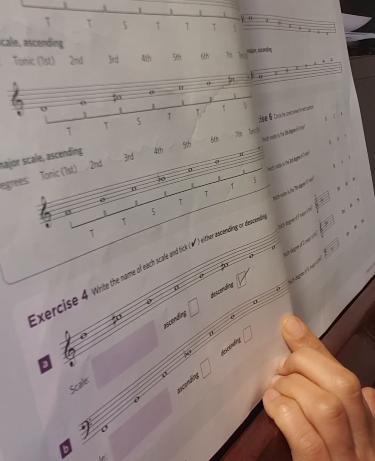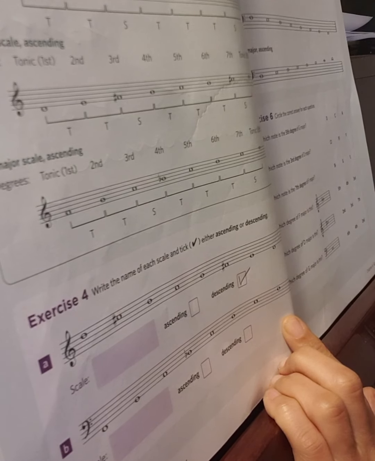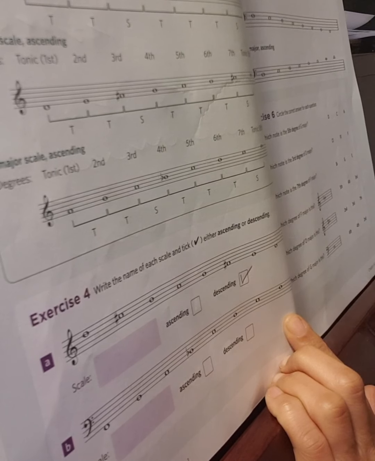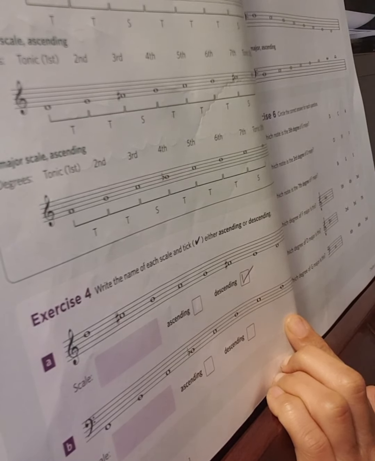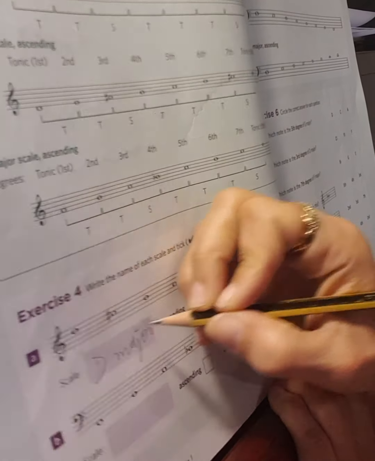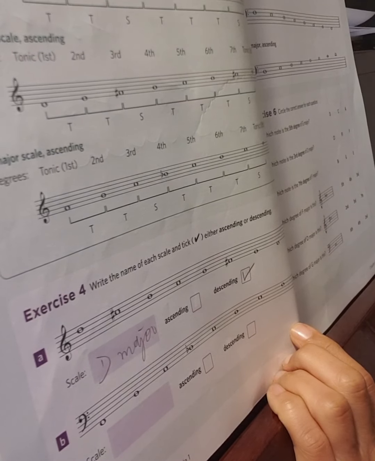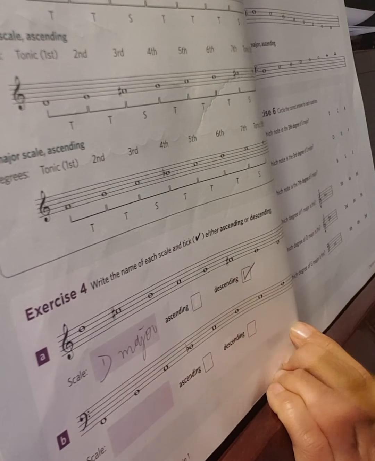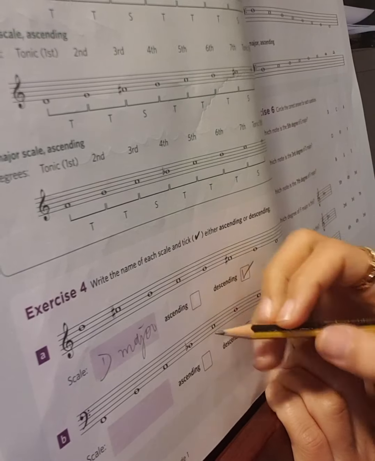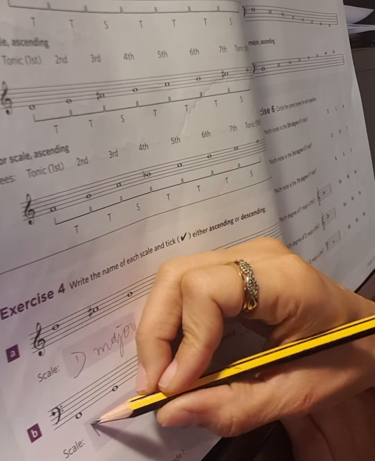Okay, now look at the notes. It's D, D. Okay, we learned only G major, D major, F major, and C major. So it's starting and finishing on D. That's D major, isn't it? D major scale. Next, attention to the clef, bass clef, starting on the note F, going to the next F above. So it is ascending. F major.